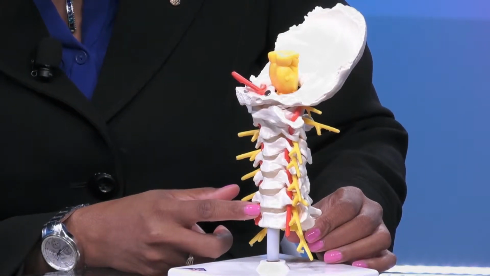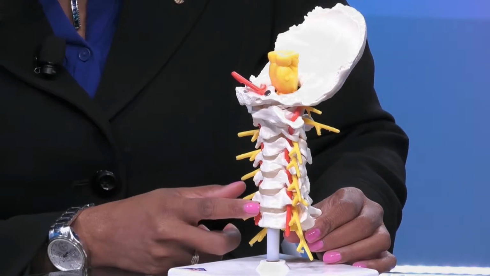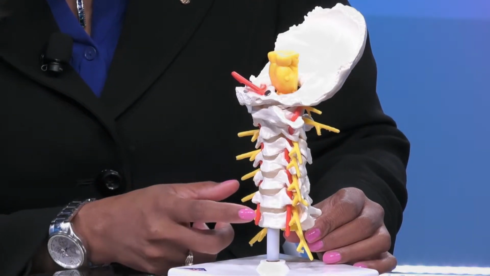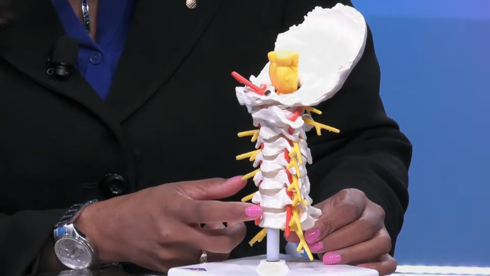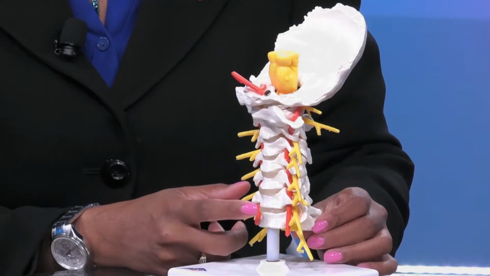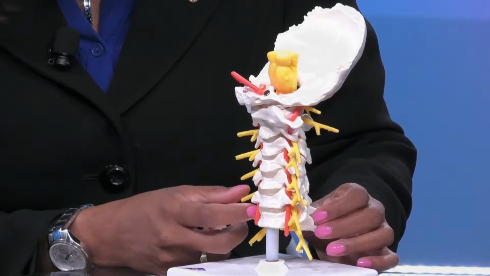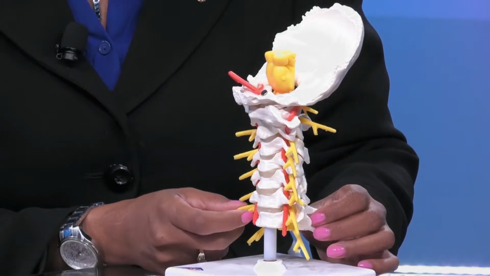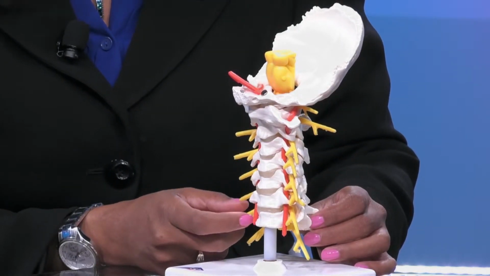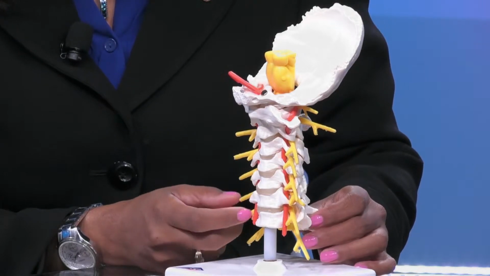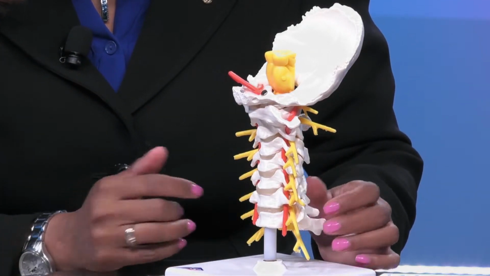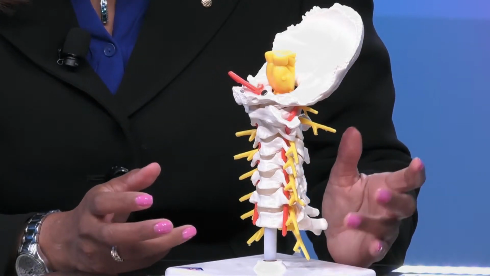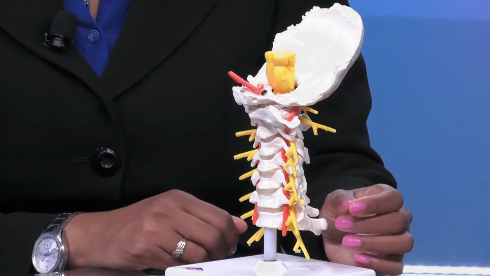The discs are the cushions that support the spine. When you have a herniated disc, the disc bulges through, basically tearing through the annulus and going into the spinal canal. Sometimes it compresses the nerves here, and the patient will have symptoms like burning and numbness. This also causes pain, either going down one arm or sometimes down both arms, and they'll be symptomatic.